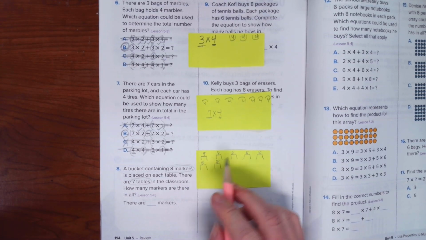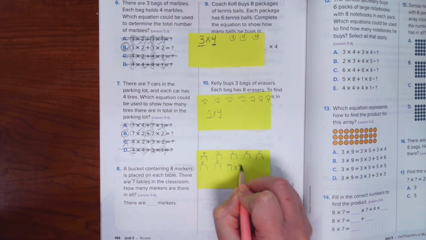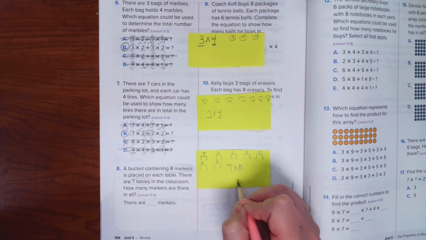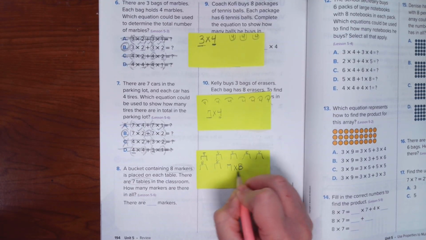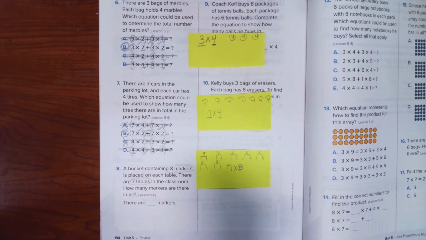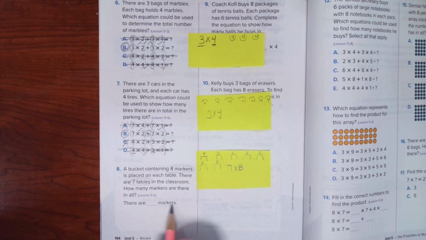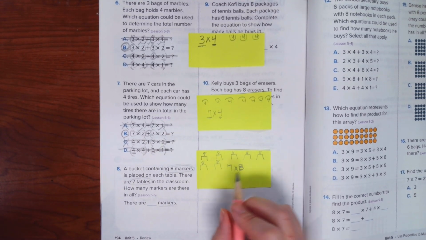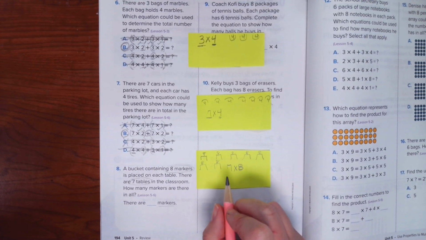Alright, so that means that my equation is going to be 7 times 8. How many markers are there in all? So I need to multiply 7 times 8 to figure out how many markers I have in all. There are blank markers. Markers is our unit. So I can break this down. I can do it a couple different ways.